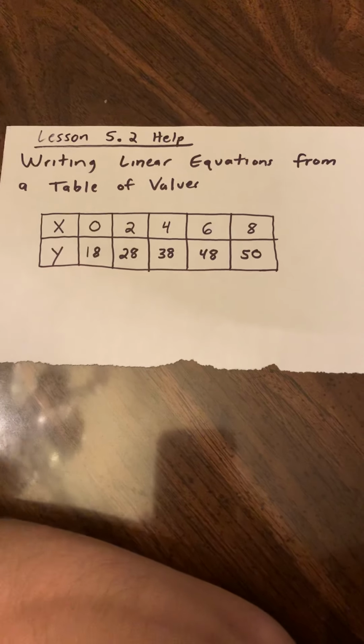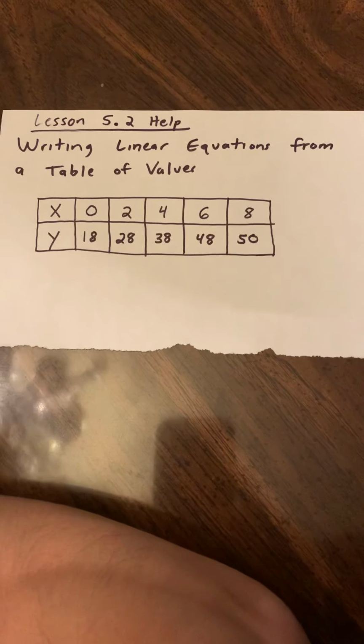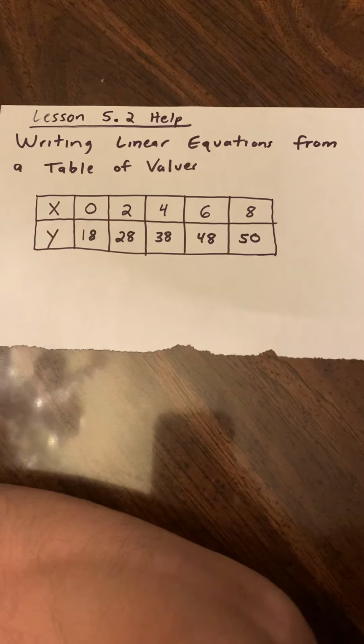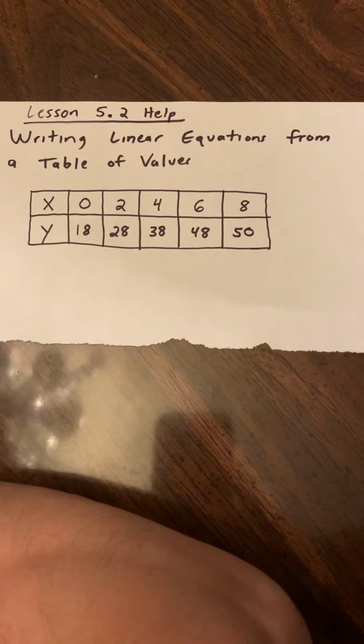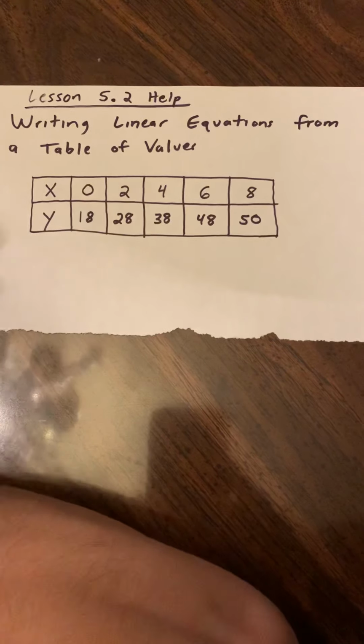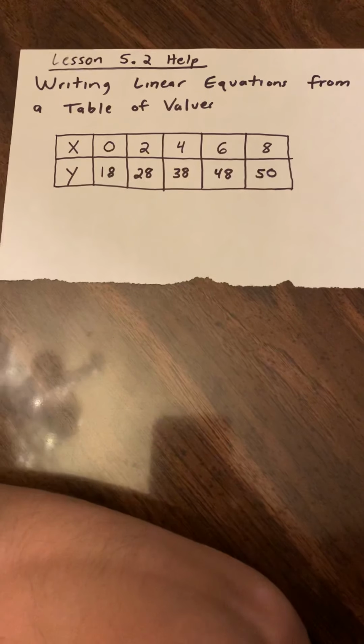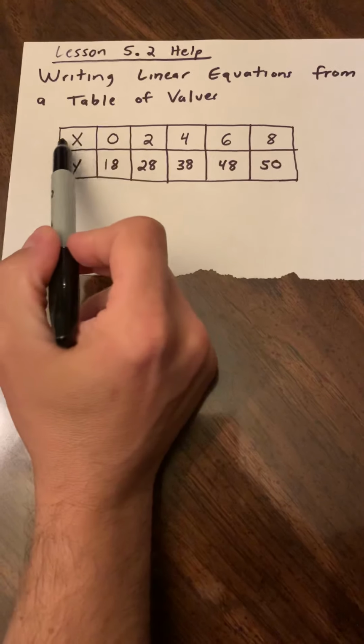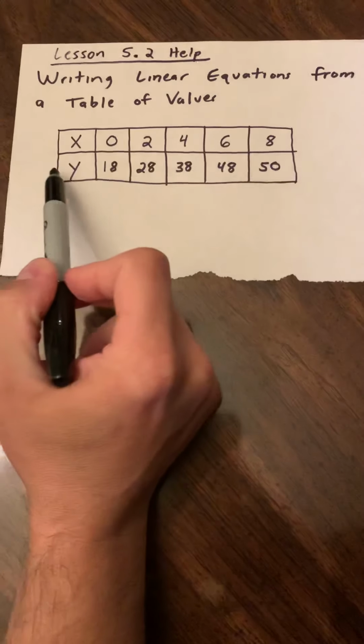Hi guys, here's a little video to help you with lesson 5.2. In 5.1, we learned how to write linear equations from graphs and also from word problems. In 5.2, you have to know how to write a linear equation from a table of values. That's when you have a group of x values and a group of y values paired together.